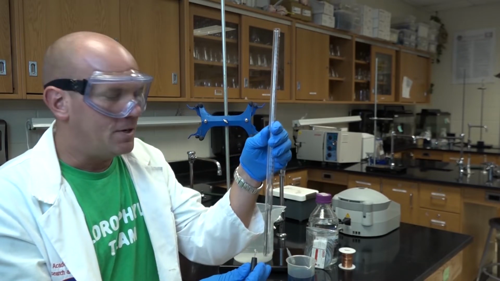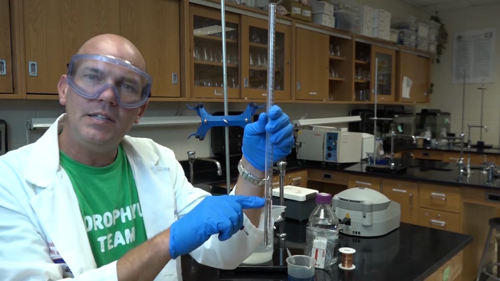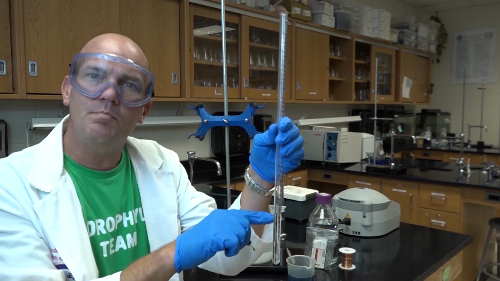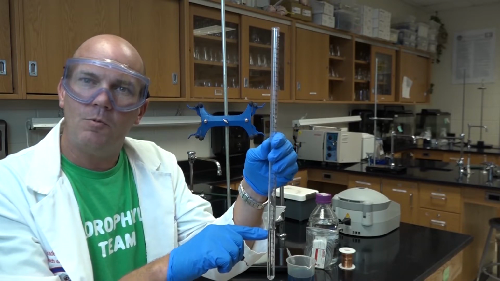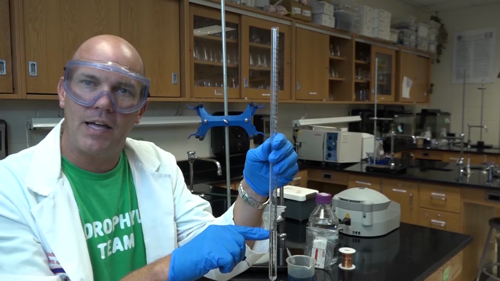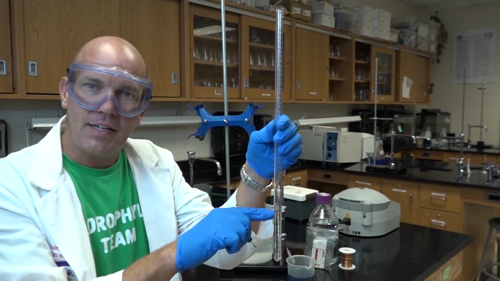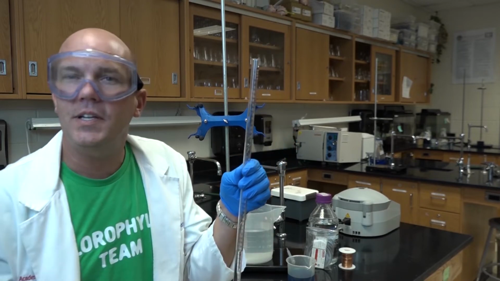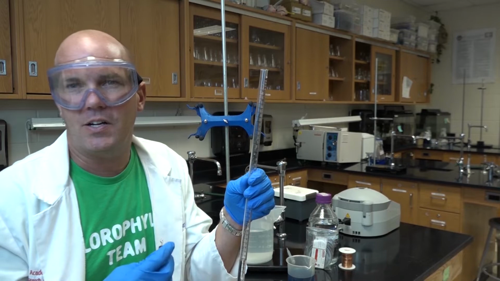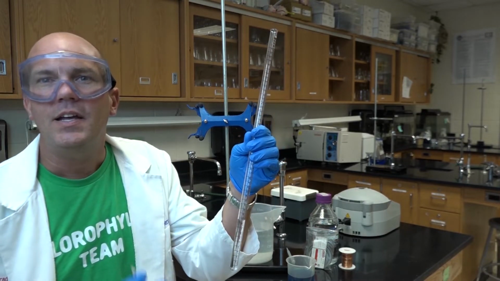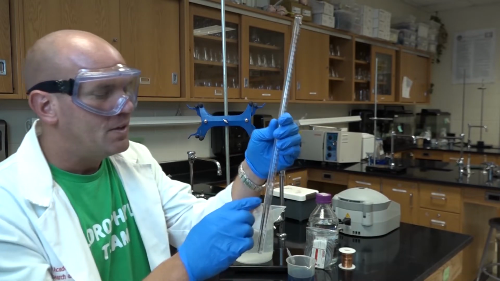In the eudiometer, I have placed approximately 6 milliliters of 6 molar hydrochloric acid. Please be very careful when handling concentrated acids. Now, it does not have to be exactly this volume because you're going to use stoichiometry and the ideal gas law to ultimately calculate the experimental value for the ideal gas law constant.